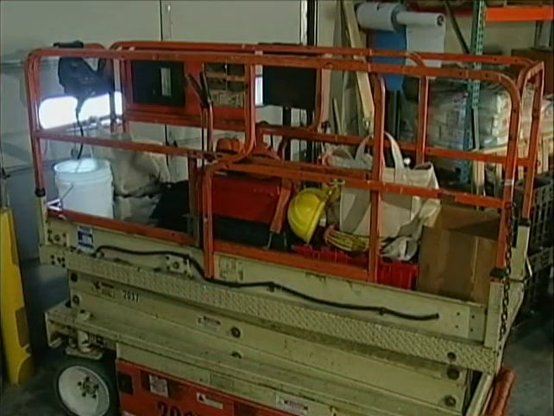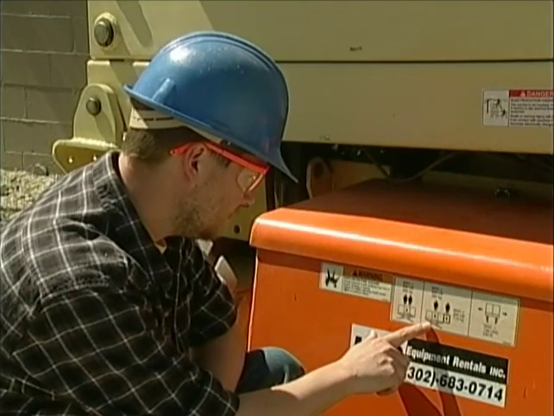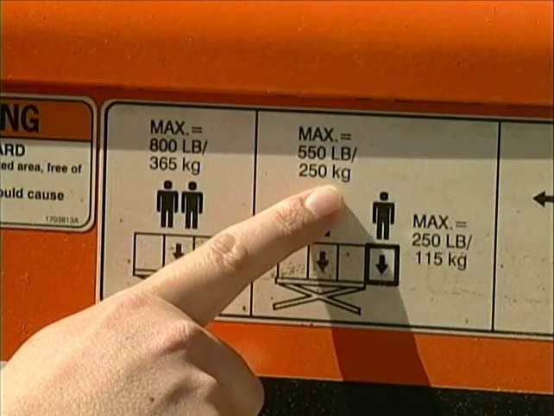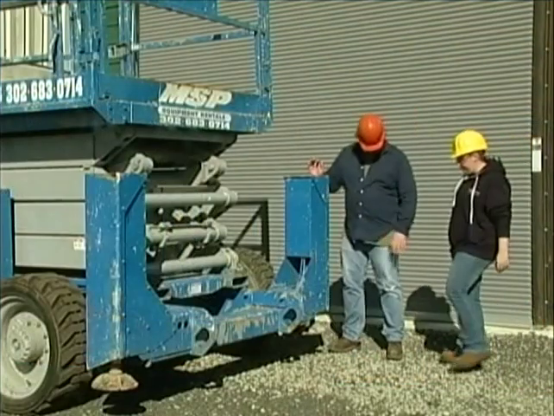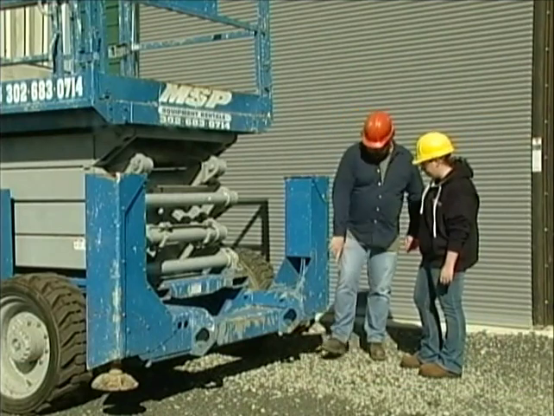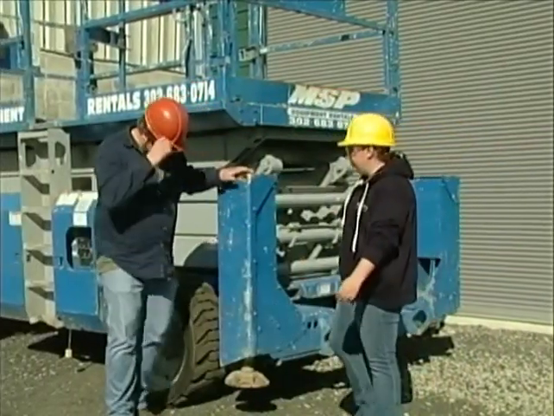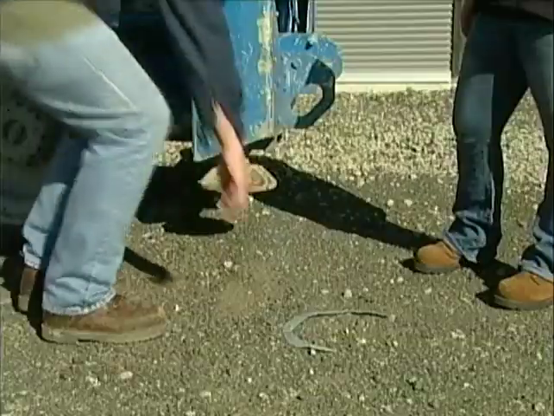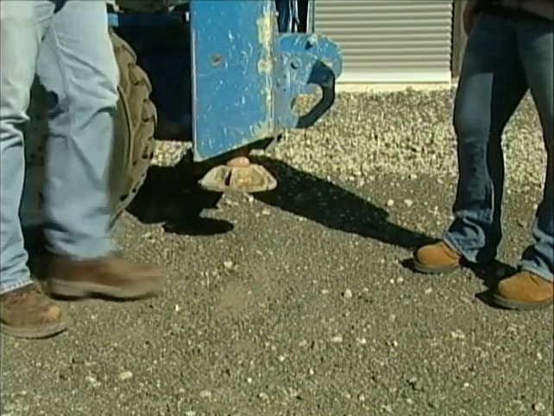To prevent tip-overs, it's important that you never overload a lift. Be sure to take into account not only your own weight, but the weight of any other workers as well as tools that will be on the lift with you. Proper placement of the lift can help to prevent tip-overs as well. Make sure the ground is stable and as level as possible. In some situations, outriggers may be required. Be sure to thoroughly inspect the area where the scissor lift will be working to determine if you'll need to use them.